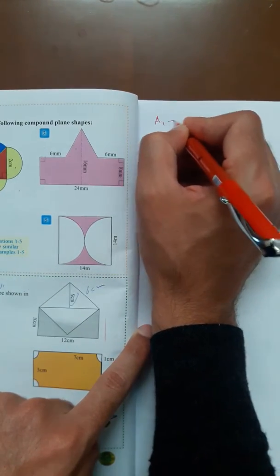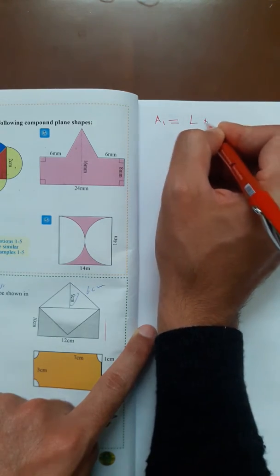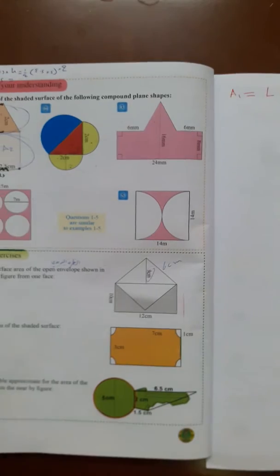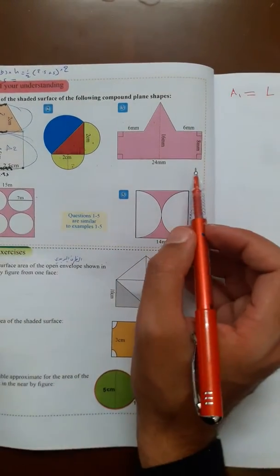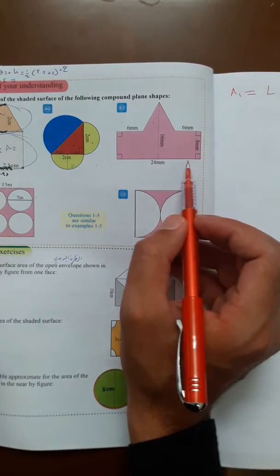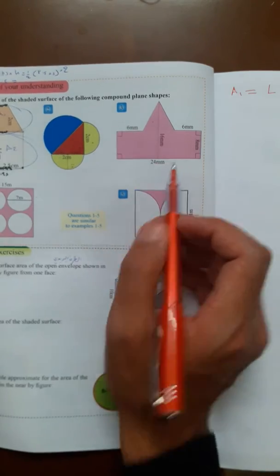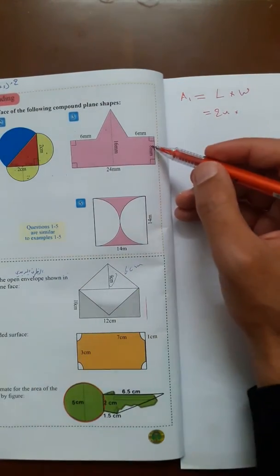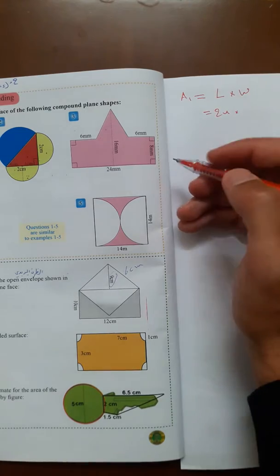A1 is equal to L multiply W. L is the length of the rectangle and W is the width of the rectangle. What's the length of the rectangle? The length is 24, multiply the width of the rectangle. The width is 8.